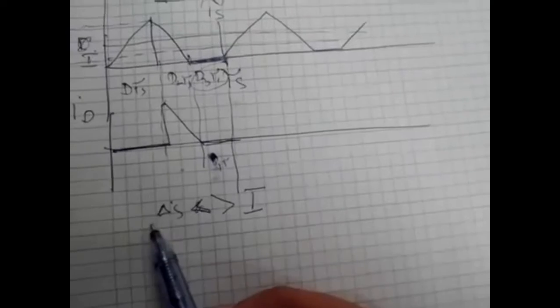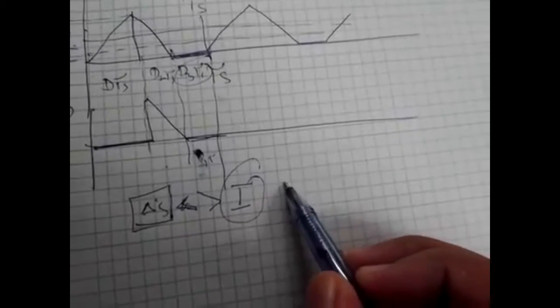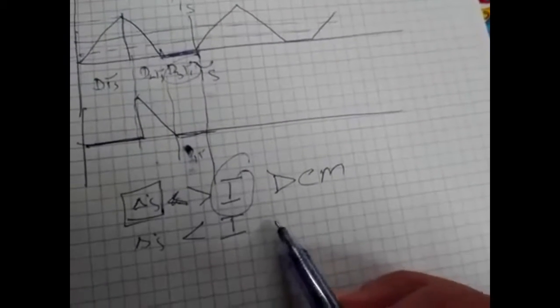If the inductor current ripple is greater than the DC current flowing in the inductor, then in such a case it will operate in DCM. While if the inductor current ripple is less than the DC current flowing in the inductor, it will operate in CCM.